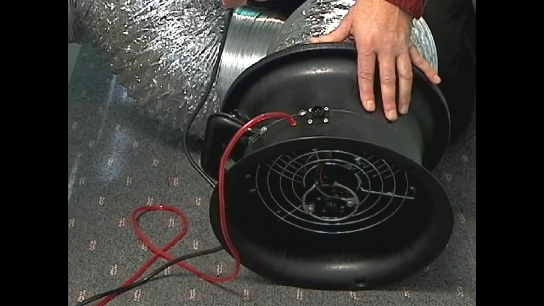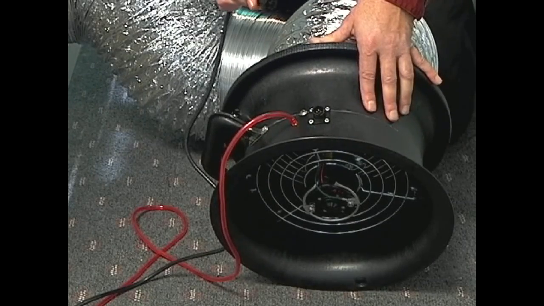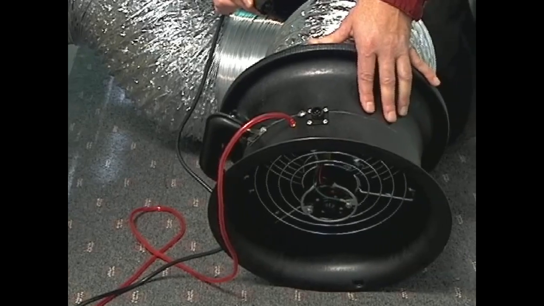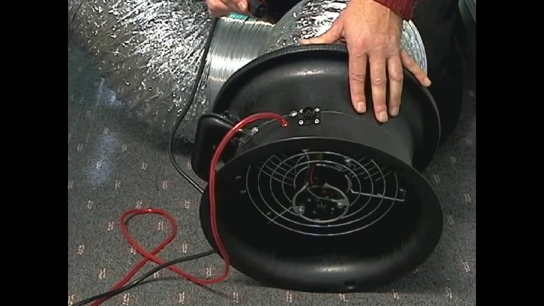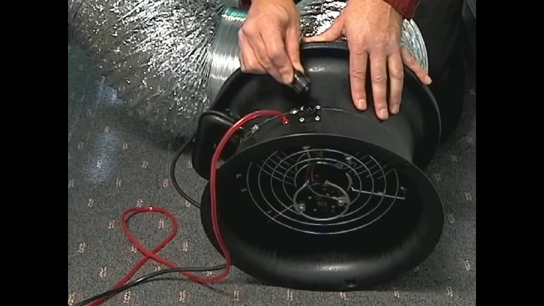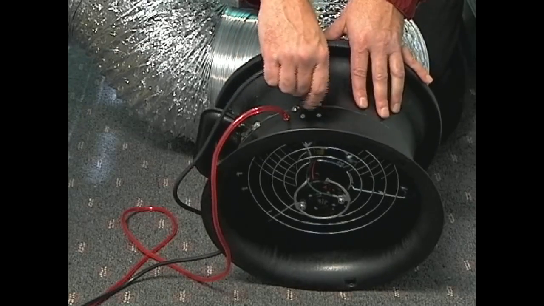Once we've made the tubing connections, it's time to connect the speed controller to the fan. First, line up the female connector from the controller with the 3 metal pins on the fan receptacle and push the connector completely onto the pins.